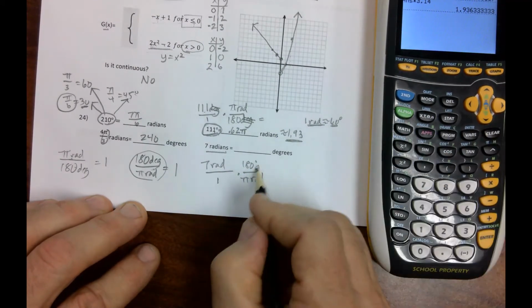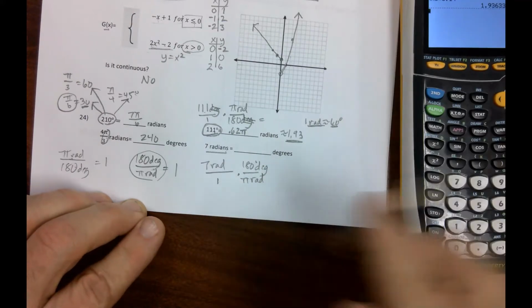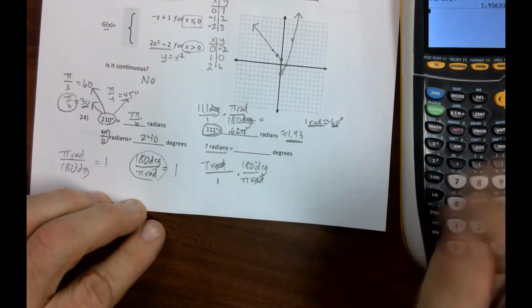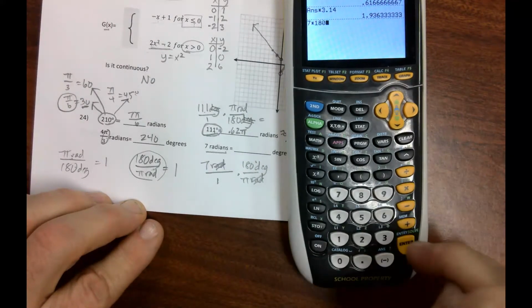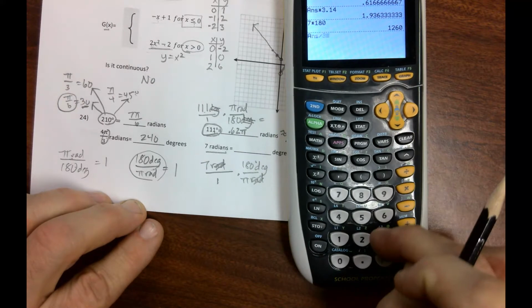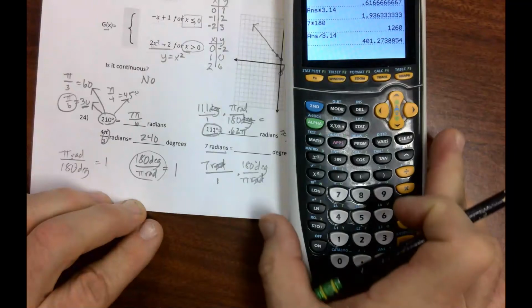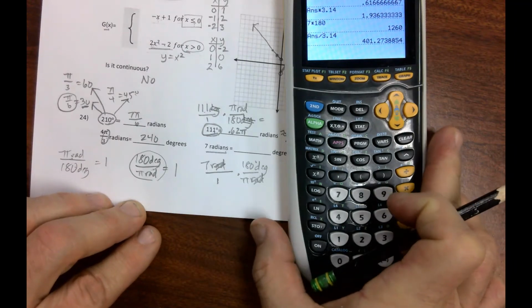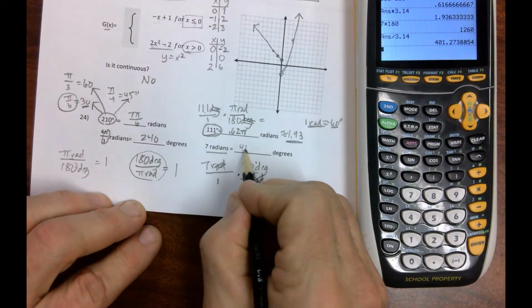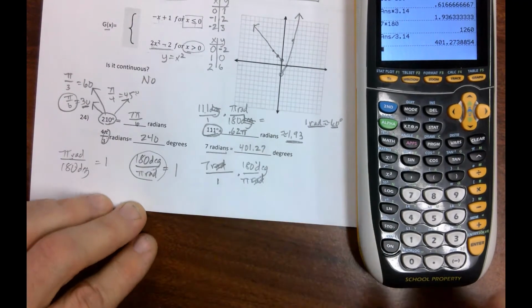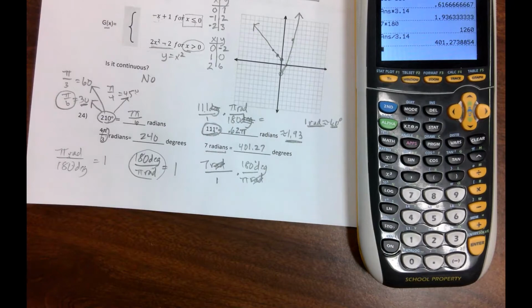Well, I better put that in there. And I see the radians disappear, so I'm going to go 7 times 180, enter, divided by 3.14, 401.27 degrees. All right.